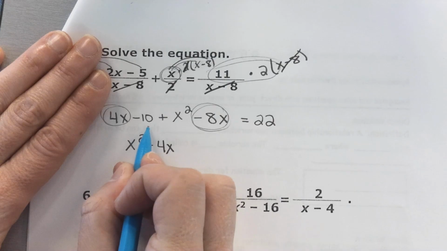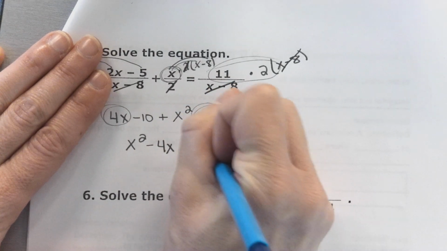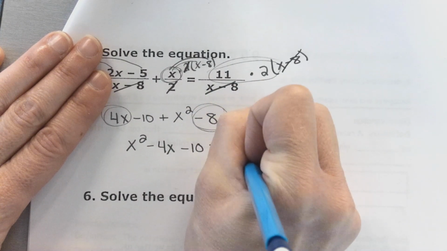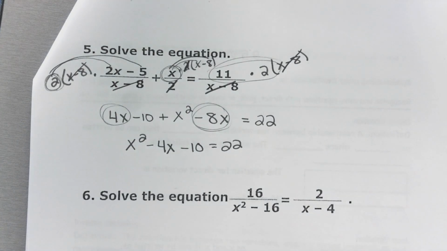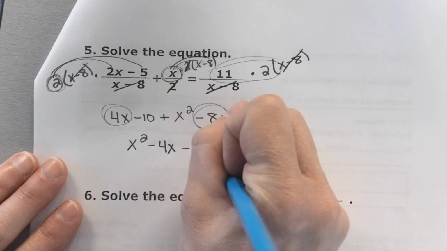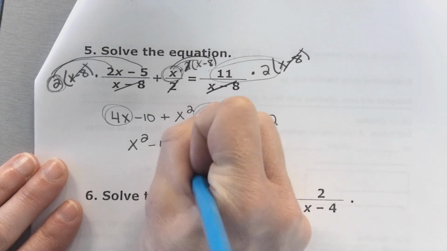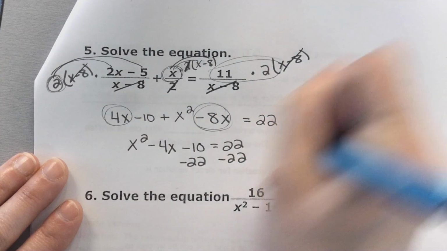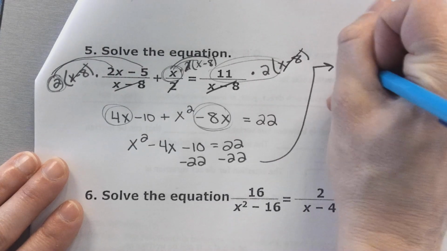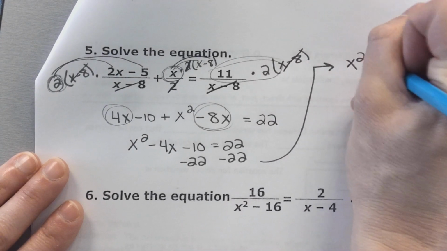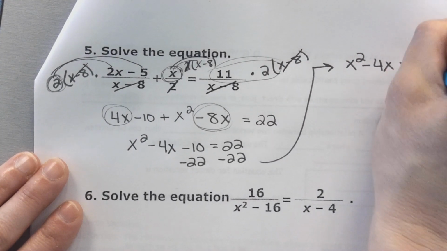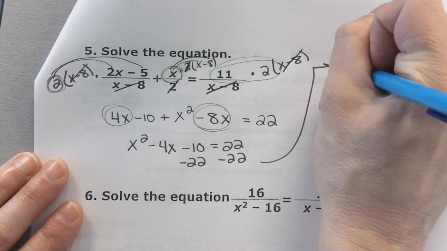I have a negative 10 over here as well, and I still have my 22 on the other side. Let's move the 22 over. That's going to be my last step, so it's kind of set up how I want it. So I end up with x squared minus 4x minus 32 equals 0.